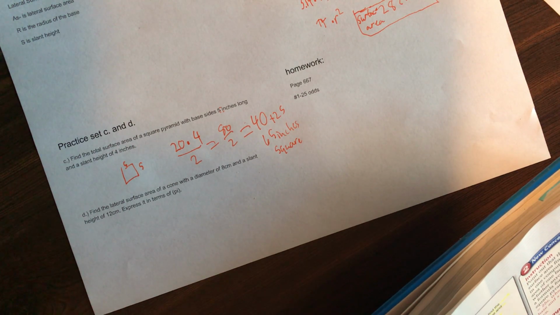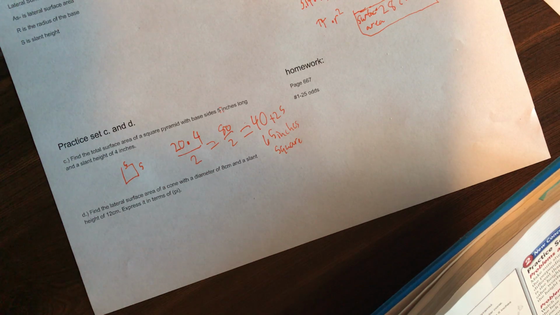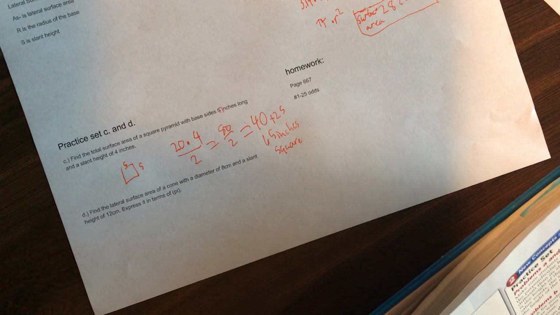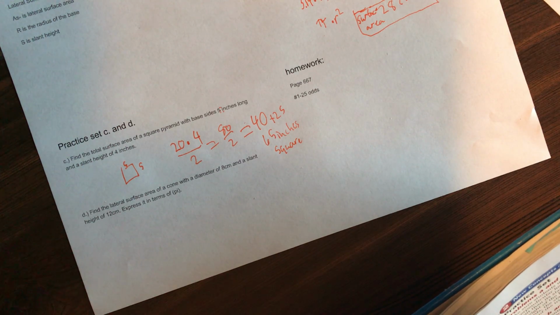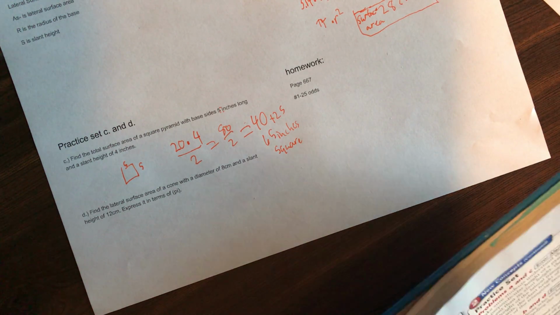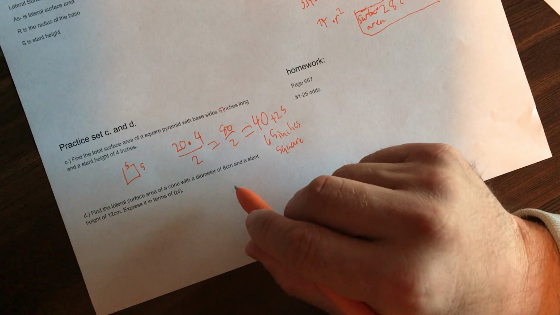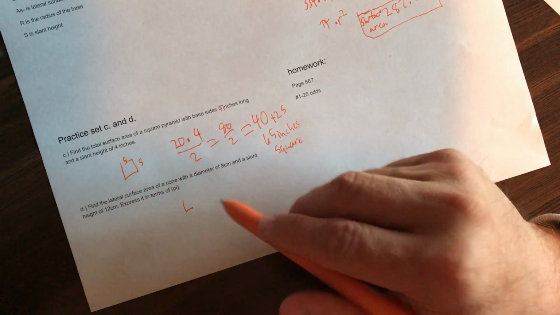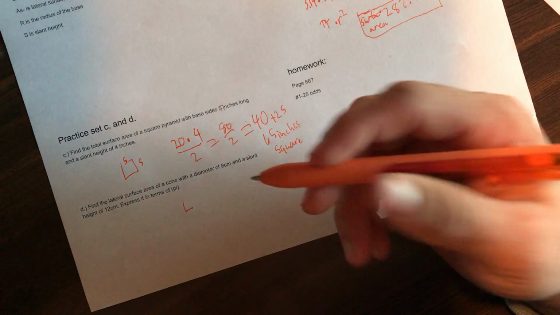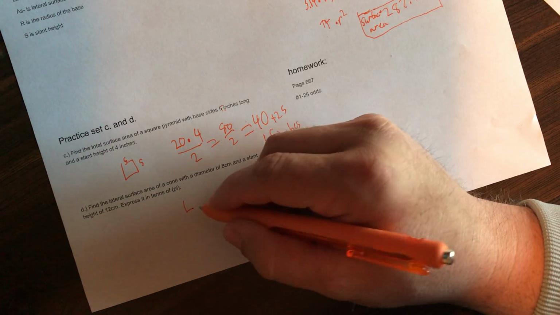Find the lateral surface area of a cone with a diameter of 8 centimeters and a slant height of 12 centimeters. Express this in pi. Okay? So we want to find lateral surface area this time. So we're going to have r. My diameter is 8, so my radius would be 4.